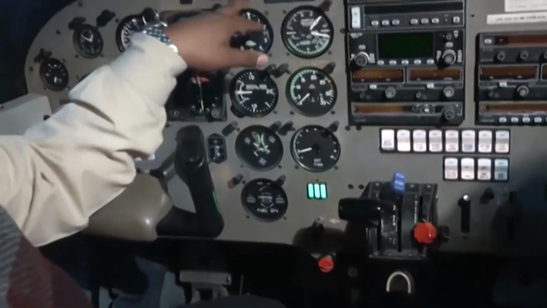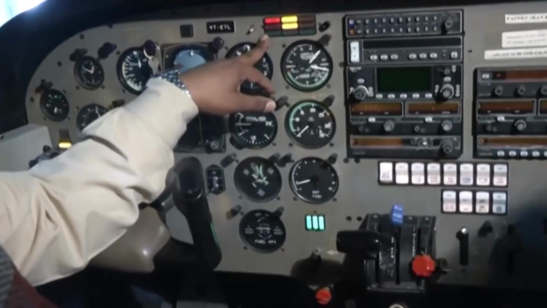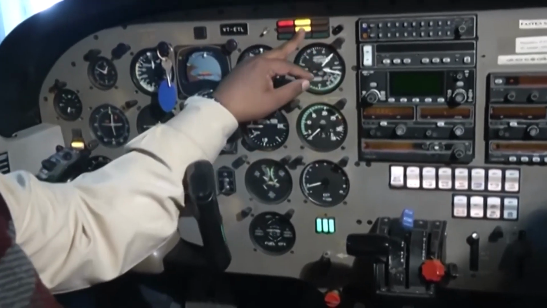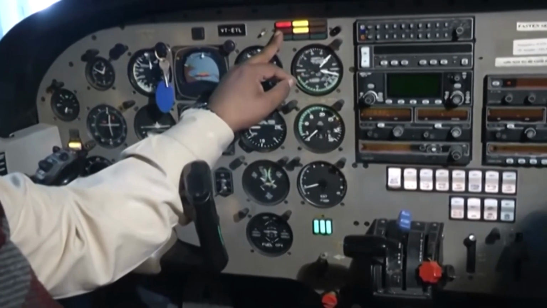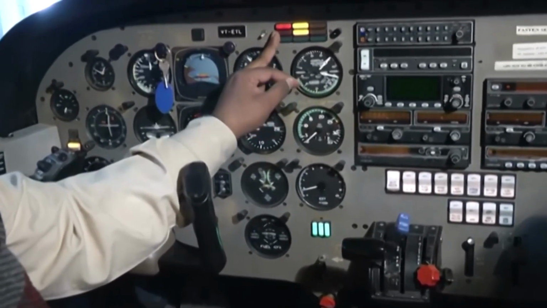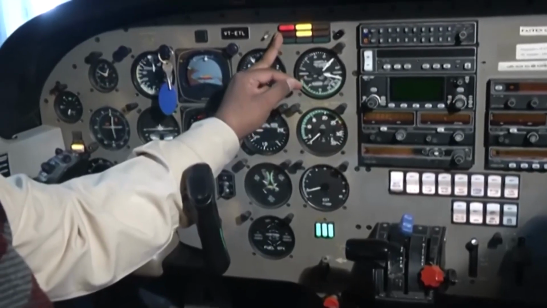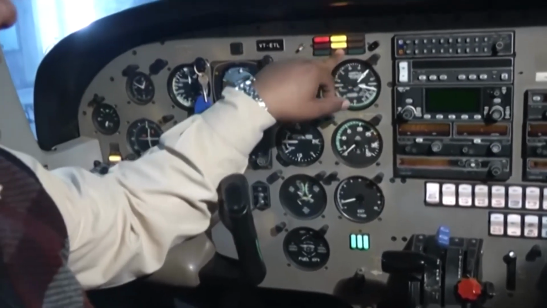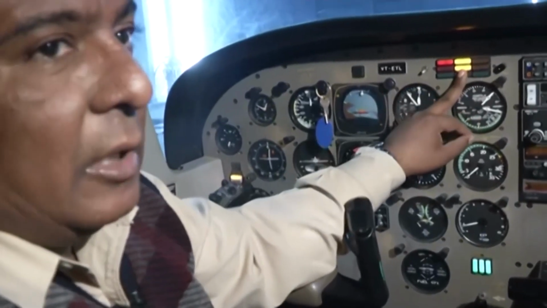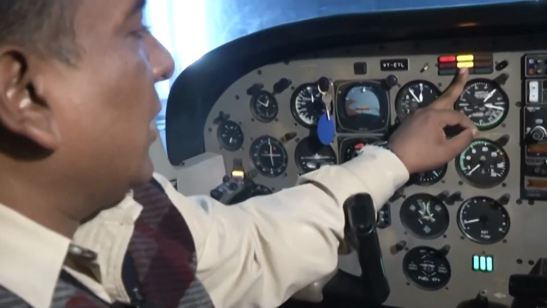Here on the instrument panel you can see these few lights. This is the annunciator panel. You have lights for different circuits. These are the warning lights. In case there is any malfunction in any circuit during the flight, this light will glow. This will indicate that you have a problem in this system, and the pilot can take a call whether to make an emergency landing or to continue with the flight.